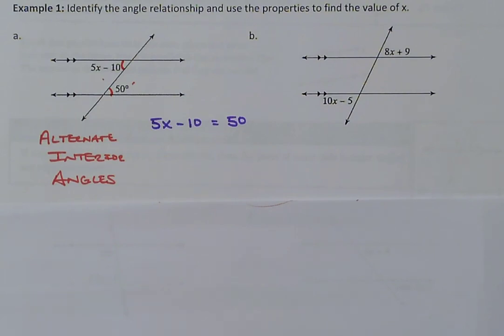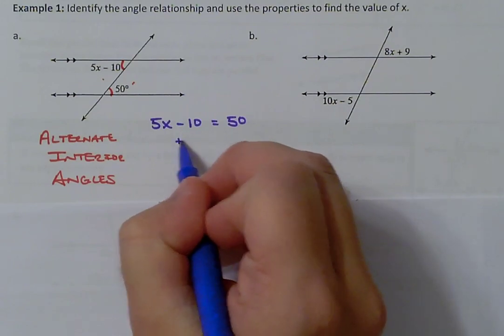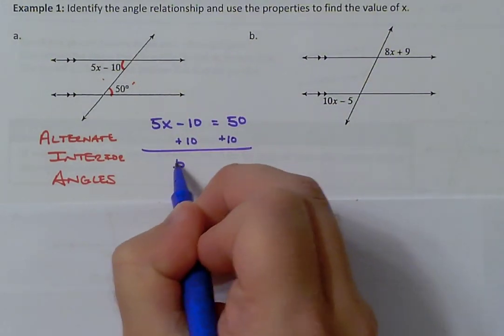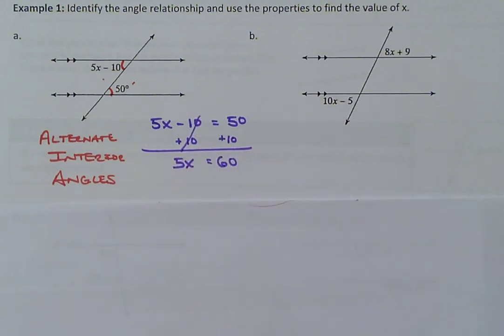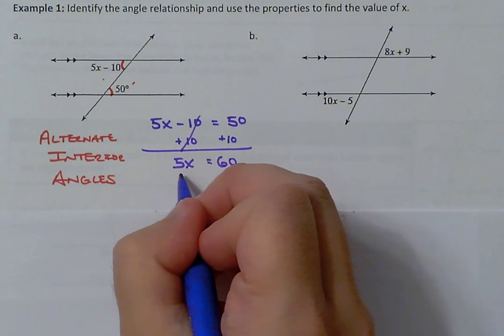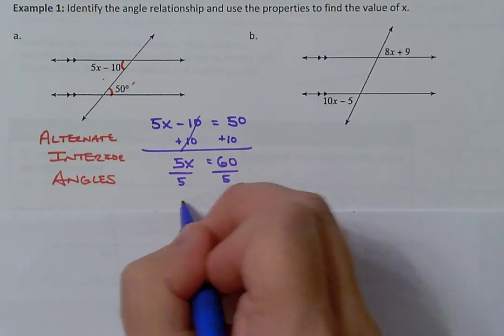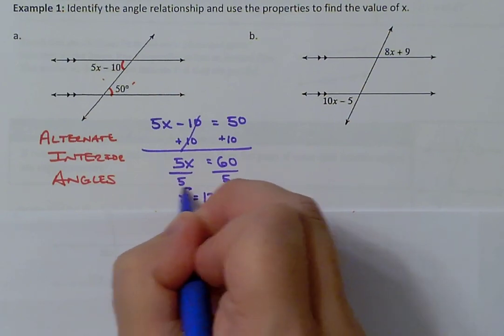We're going to go through and then solve for x. Just use our basic algebra skills. We add 10 to both sides. We end up with 5x equals 60. If we divide by 5, we do 60 divided by 5, we get x to equal 12.